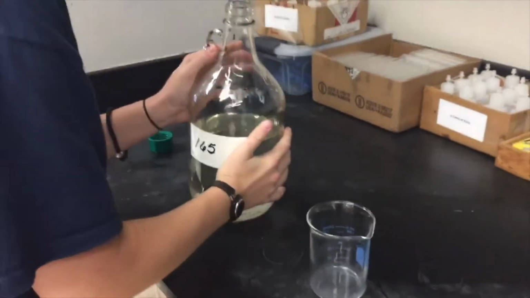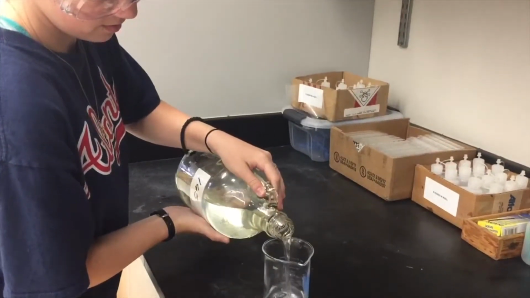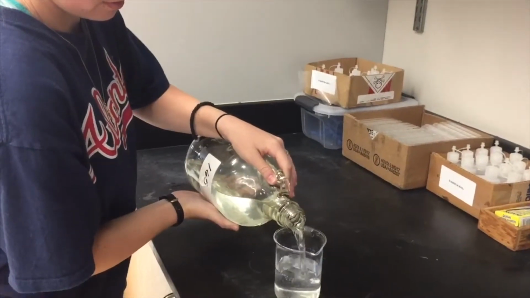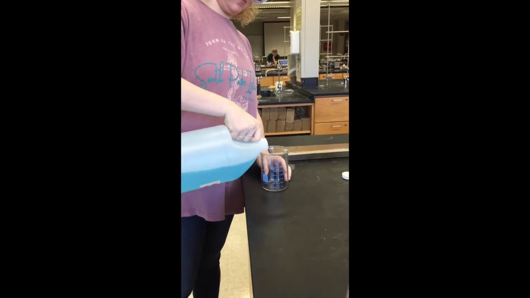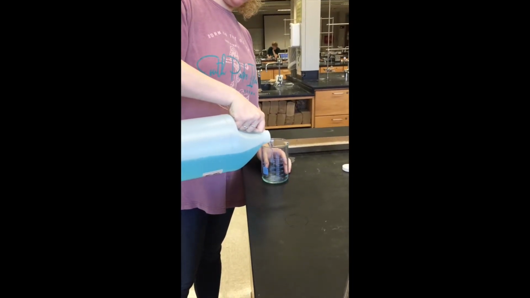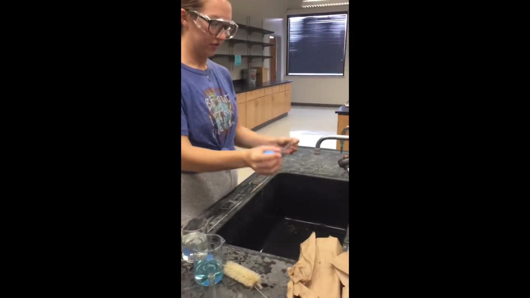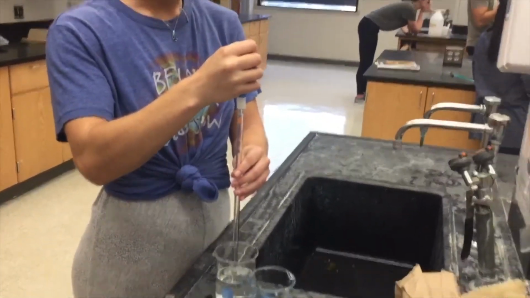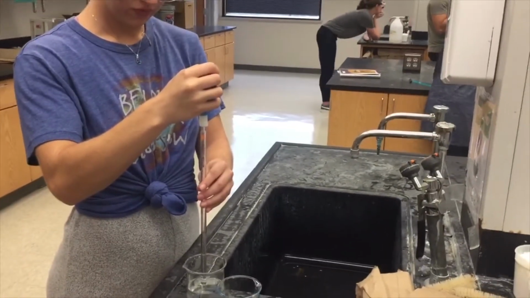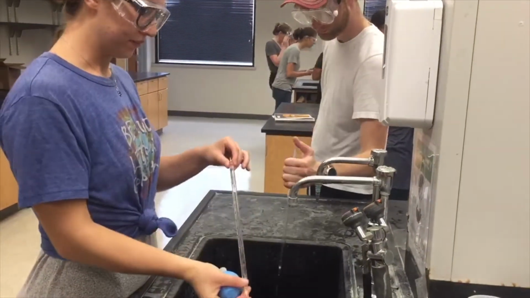First, we begin by pouring an amount of stock solution into a 100 milliliter beaker to use for pipetting. Next, we poured an amount of blue water into a 100 milliliter beaker to use for the dilution process. Before pipetting any solutions, you must first prime your pipette by rinsing with blue water 3 times, then stock solution 3 times, to remove any water left behind that could potentially affect our dilutions.